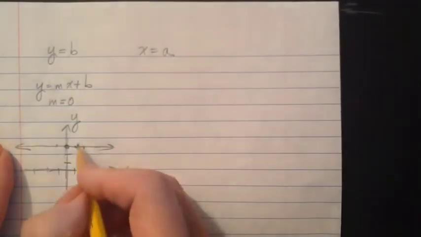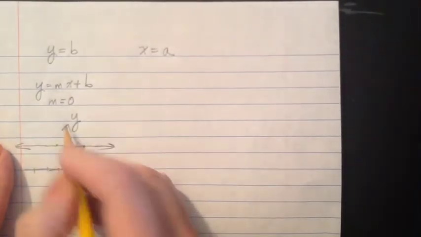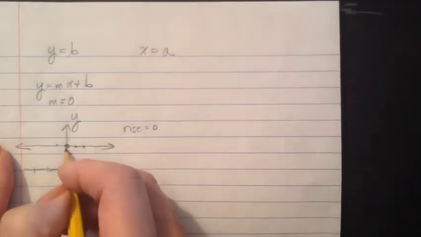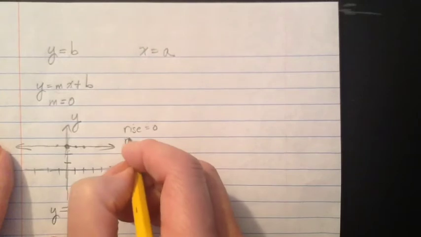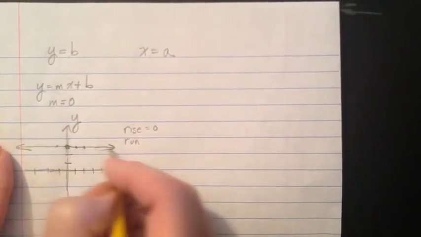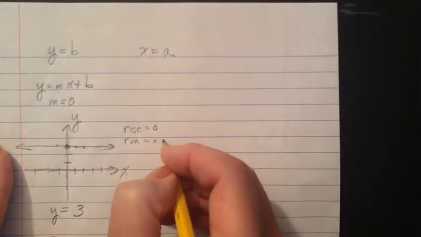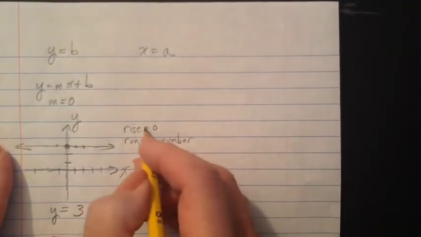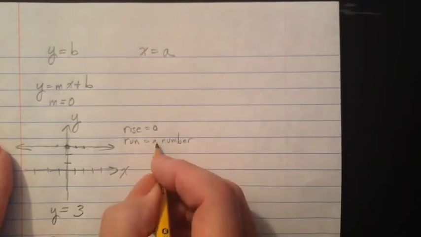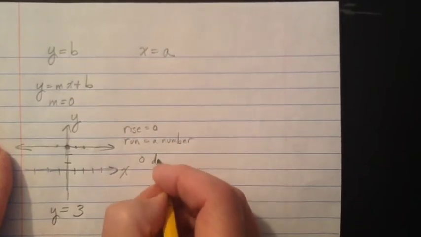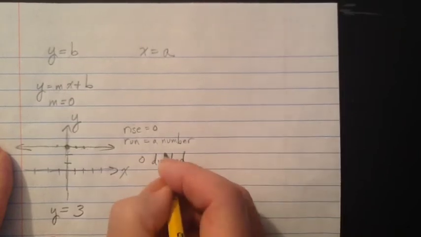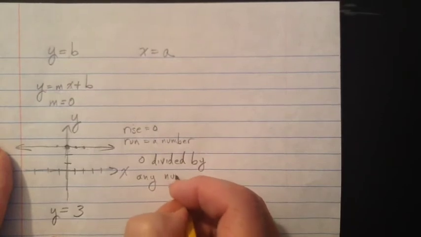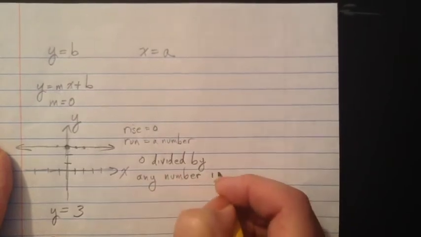Now, if we look at the idea of slope, what's our rise? Our rise here is 0. It's not rising at all. And our run, well, it depends which 2 points we pick, but it's just some number. And we know that our slope is rise divided by run, and 0 divided by any number is 0.